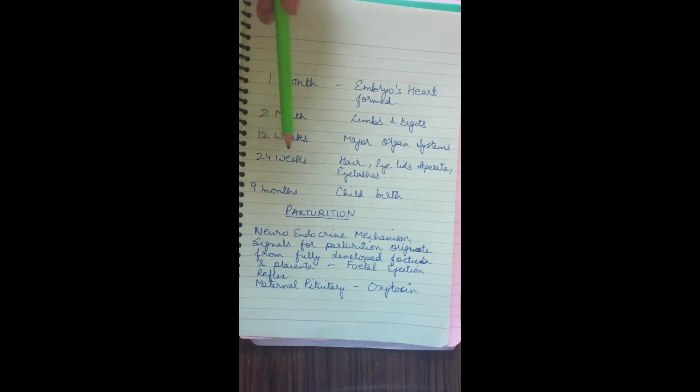By the end of 24 weeks, body hair develops, eyelids separate, and eyelashes are formed. Now after a period of 9 months, the fetus is ready for birth, and that childbirth is called parturition. Parturition is a neuroendocrine mechanism. It is a neuroendocrine mechanism because the neural system as well as the endocrine system are involved in childbirth.